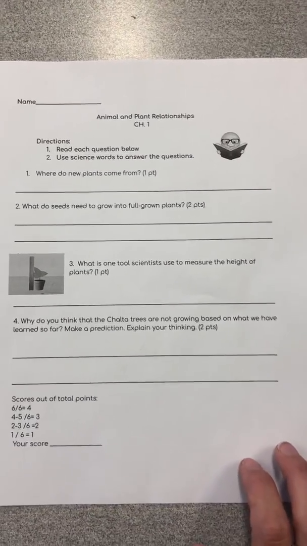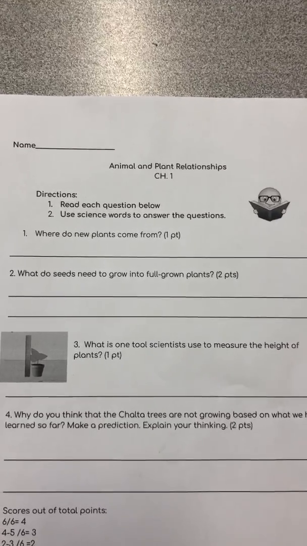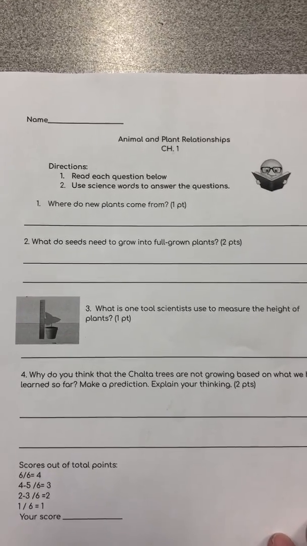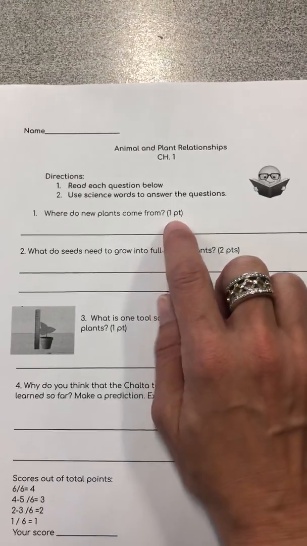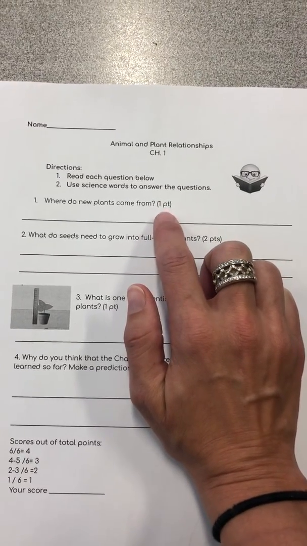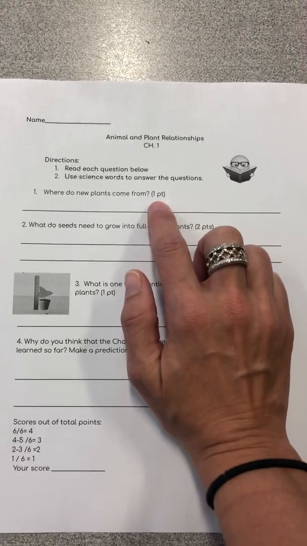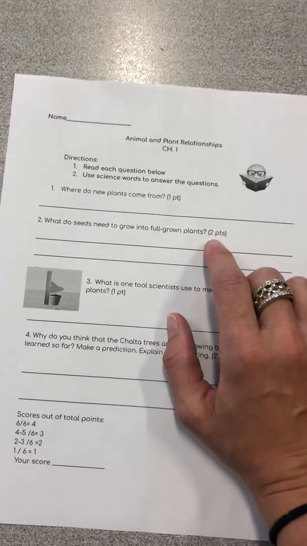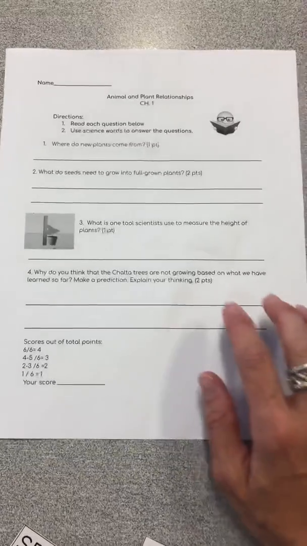Question 1 says, where do new plants come from? Number 2, what do seeds need to grow into full-grown plants? Now you may be asking yourself, what does this mean, 1 point? That's for me to grade. You don't have to worry about this, but it just means that there's one specific thing that I'm looking for in this for you to get this question correct. For this one, I'm looking for 2 things. So make sure that you write at least 2 things, 2 answers.